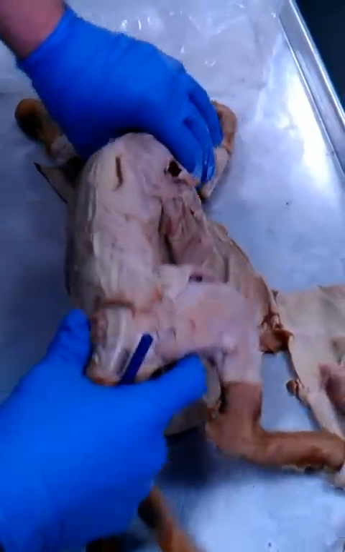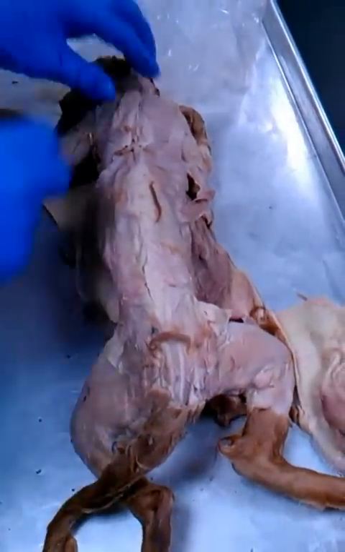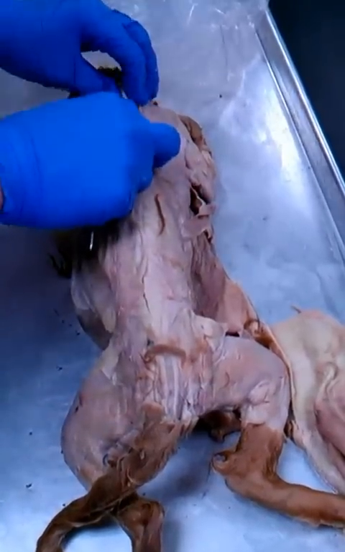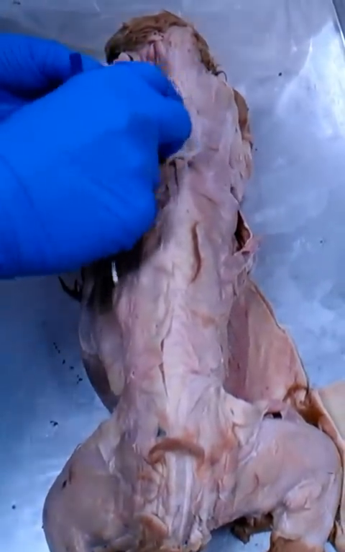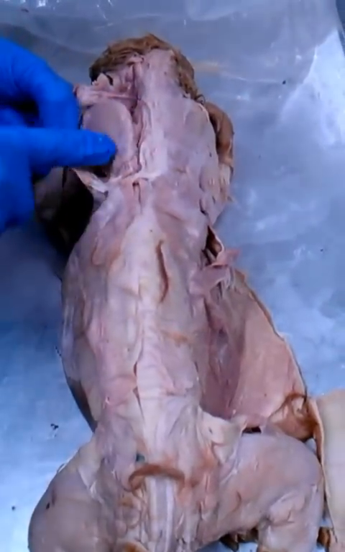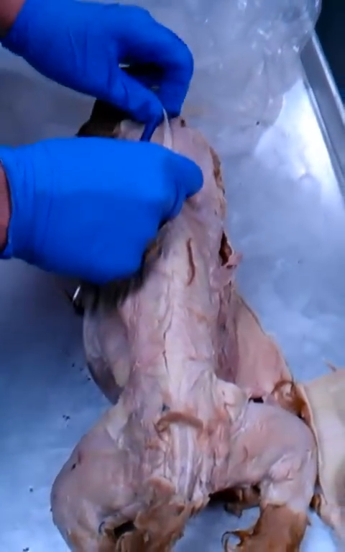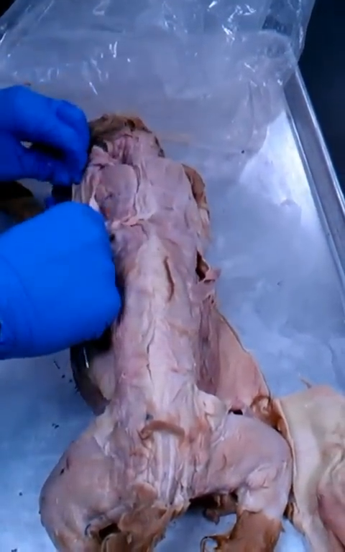Now, while we're here, let's go ahead and do the deep structures on this side as well. If we're looking at deep structures, this has to be flipped open, and you have to be able to literally see the scapula. If you can't see the scapula, you're looking at superficial muscles. So now we're looking at deep muscles.